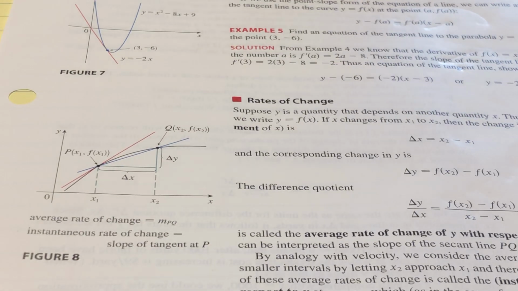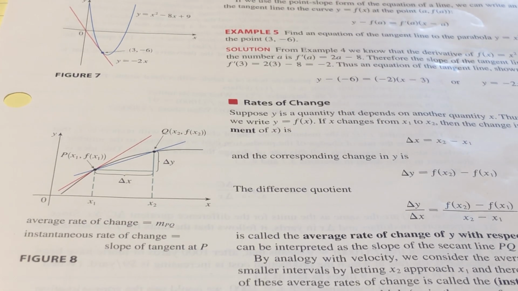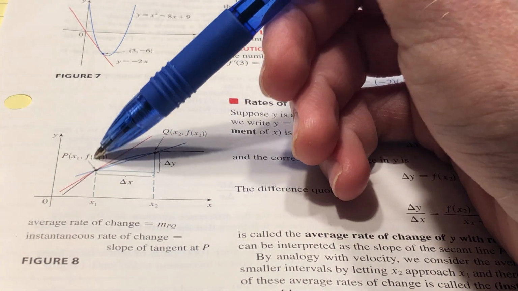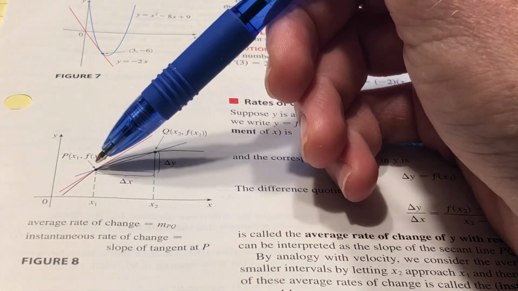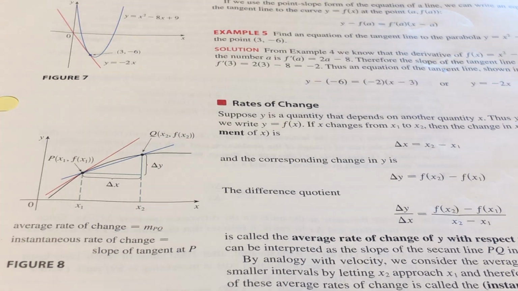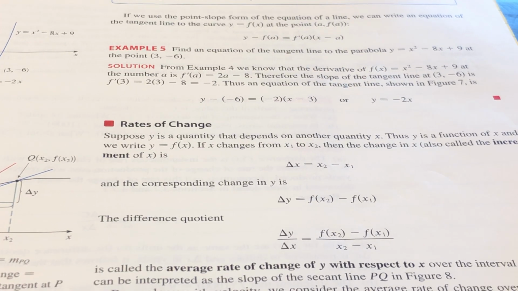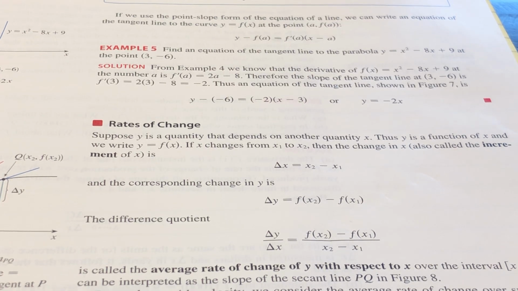All right, let's talk about rates of change. So take a look at this curve right here and what's going on. Look at that. What do we got? We got a tangent line. All right. So suppose y is a quantity that depends on another quantity x. Thus y is a function of x, and we write y equals f of x.